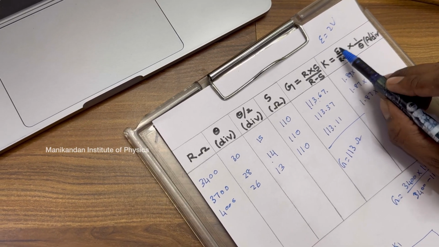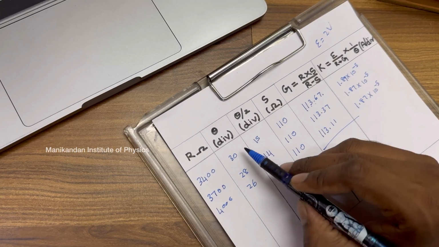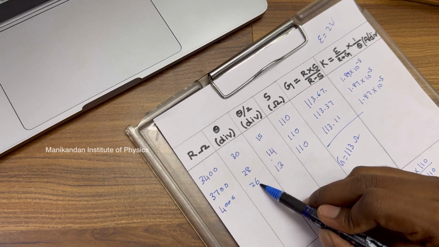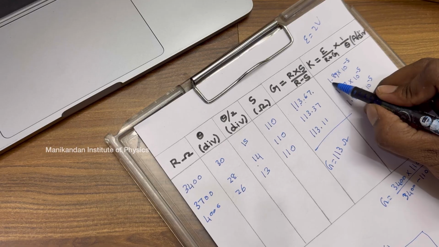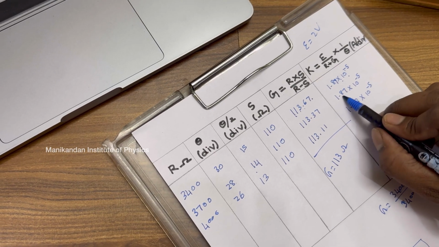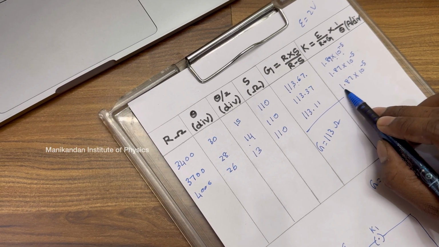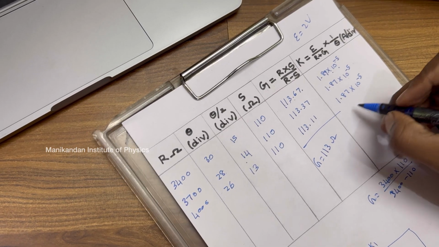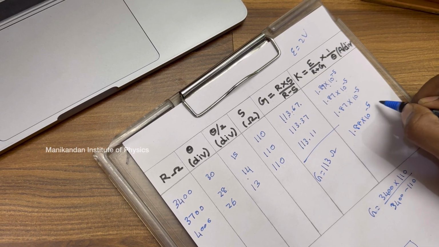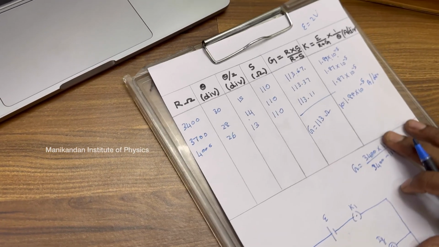Okay, so using this G value and R value, the applied EMF is E equals 2 volt. So if I substitute 2 volt here and this R value here and the corresponding G value here, and then 1 by theta, theta is 30 for the first case, 28 for the second case, and 26 for the third case. If I substitute, I am getting the value of 1.89 into 10 power minus 5 ampere per division. For our second case, 1.87 into 10 power minus 5 ampere per division. For this case, 1.8 into 10 power minus 5 ampere per division. If we take the average here, it is approximately 1.88 into 10 power minus 5 ampere per division. So this is the figure of merit of the given galvanometer.